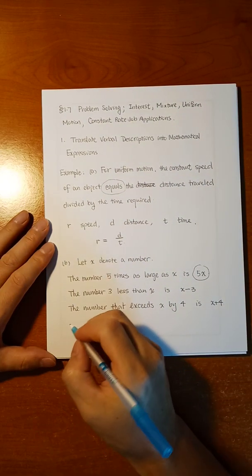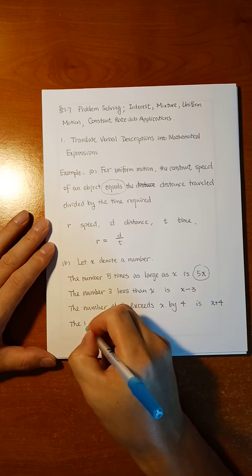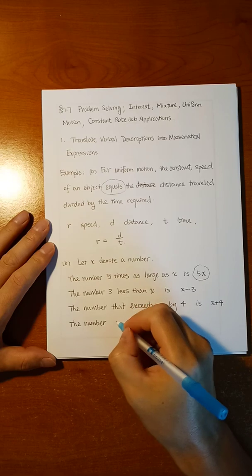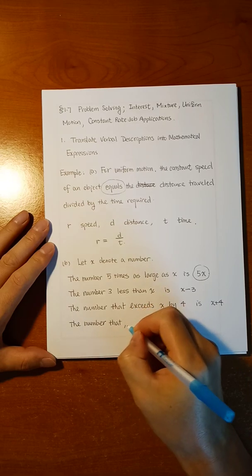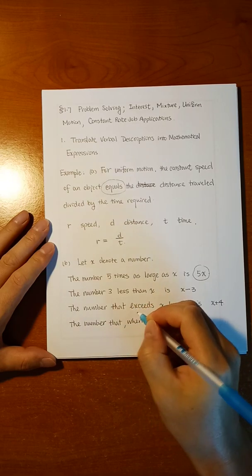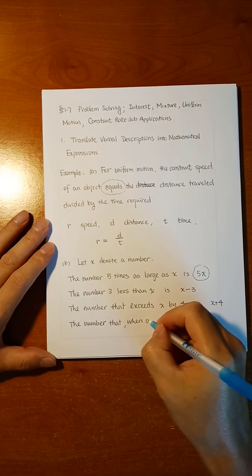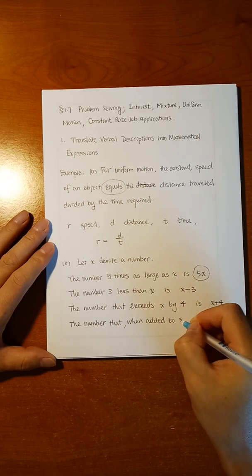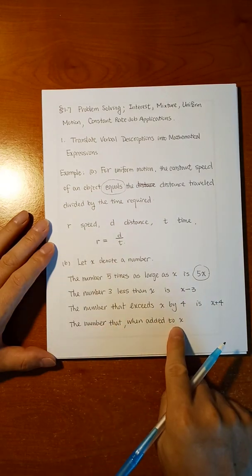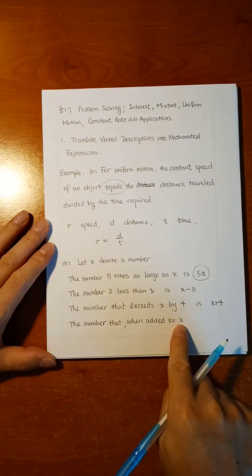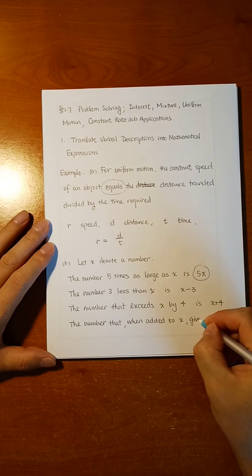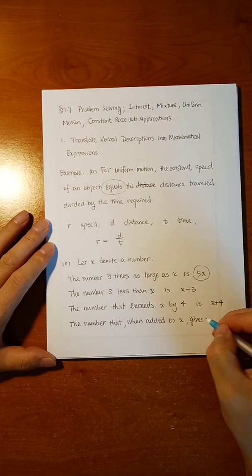Okay, then the number that 1 added to x, so the number plus x, that gives 5.